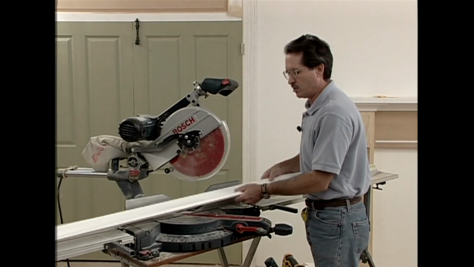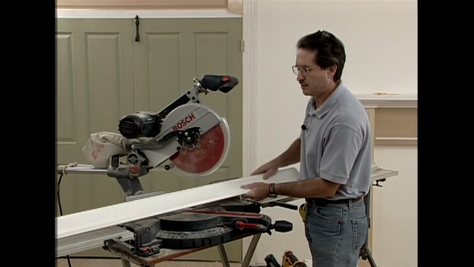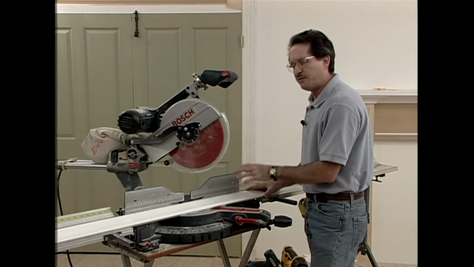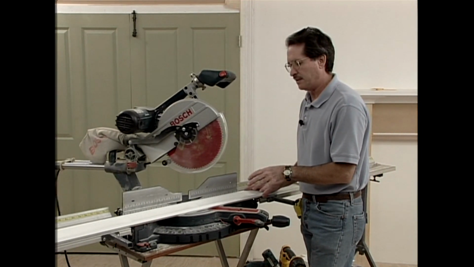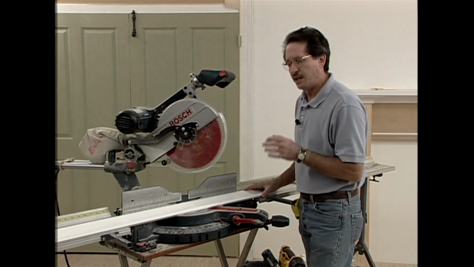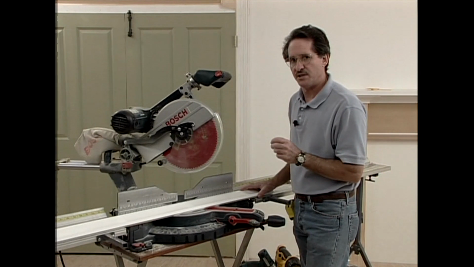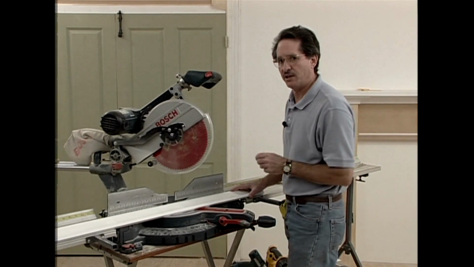This is that same crown molding I was cutting in part 1. Remember, with the profile on the bottom of it? But before I can cut this crown molding on the flat, where I'm going to be worried about the bevel angle and the miter angle, I need to know one more piece of information. I need to know what the spring angle is. Let me show you what I mean by spring angle.